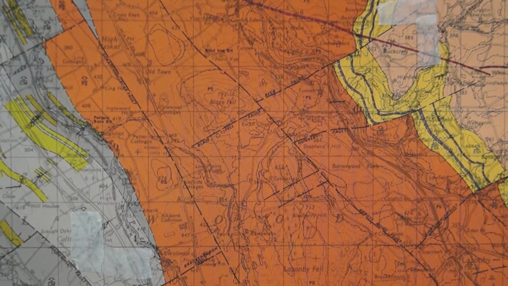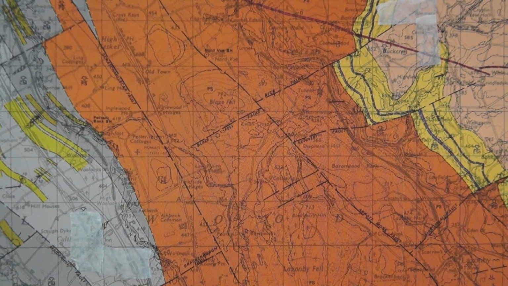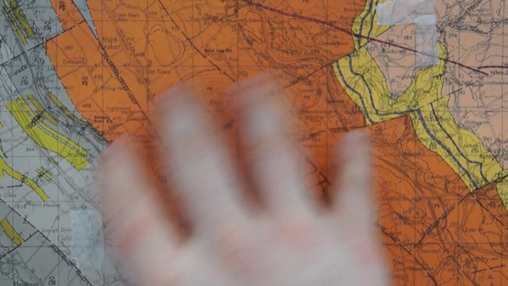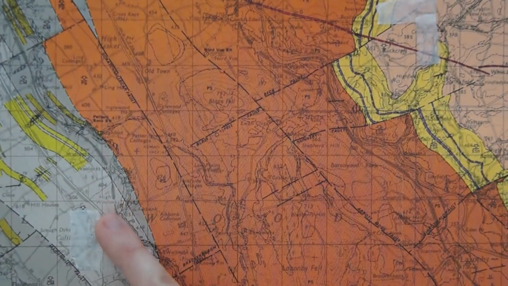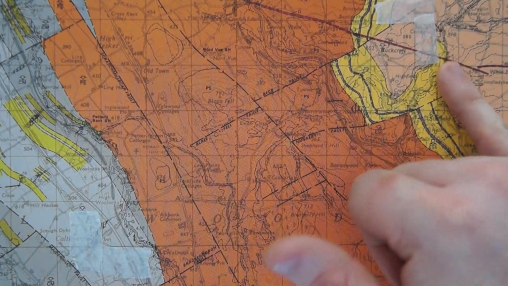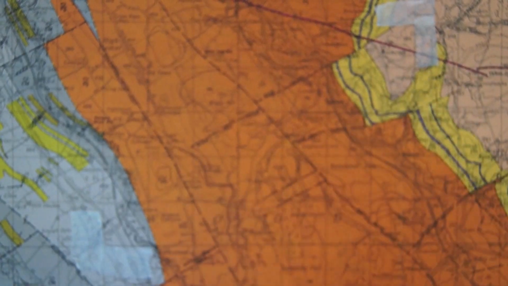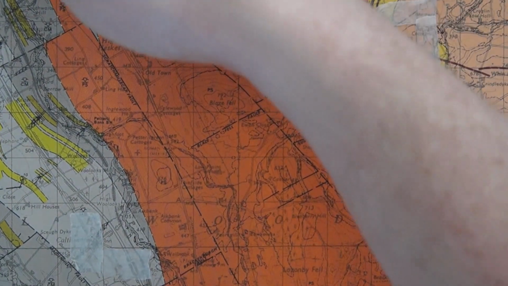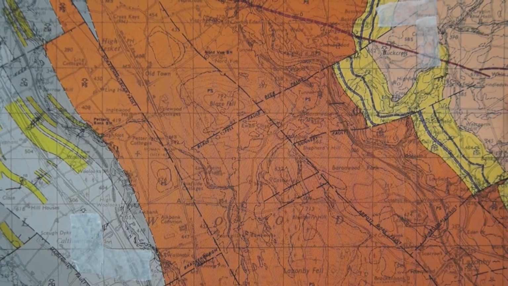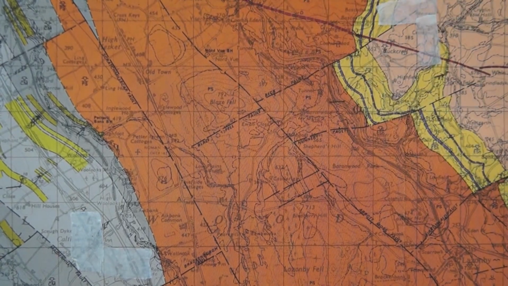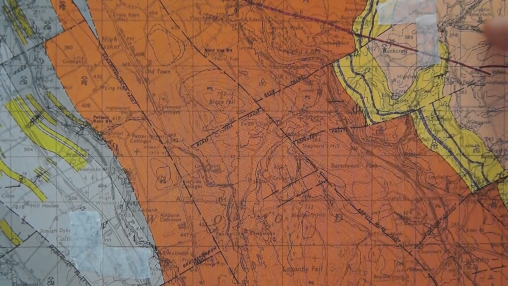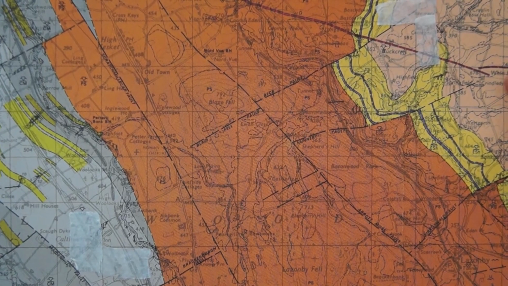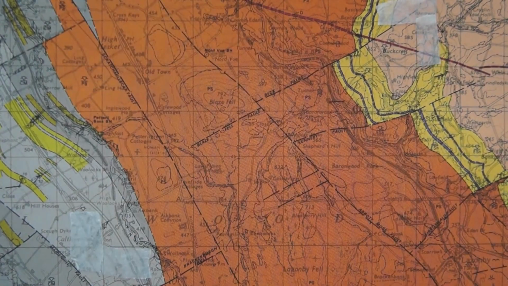It's got some great cross-cutting relationships. We can see that we've got this sequence of sedimentary rocks that goes from oldest to youngest, and that entire stratigraphy has been cut by this dolerite dike. These sediments must have been there before the dike could have come and cut them.